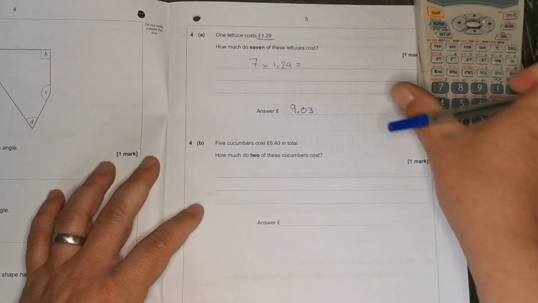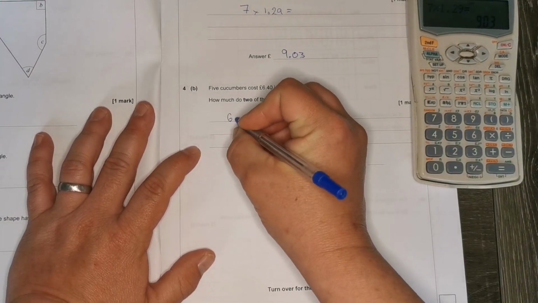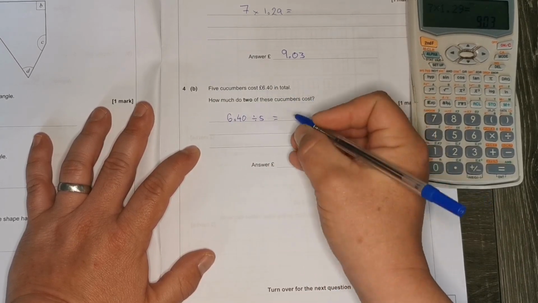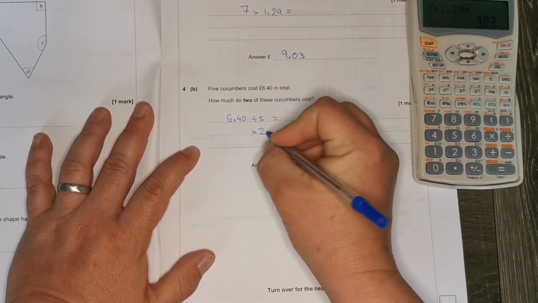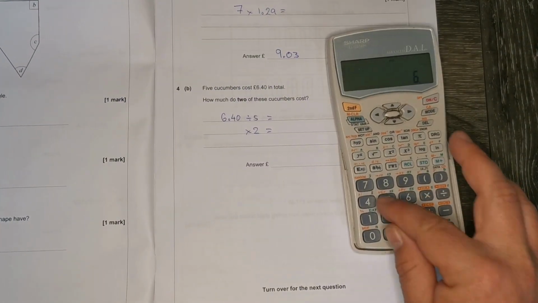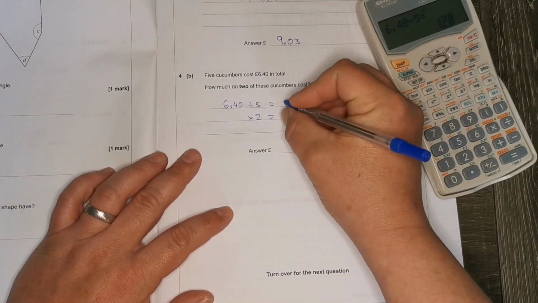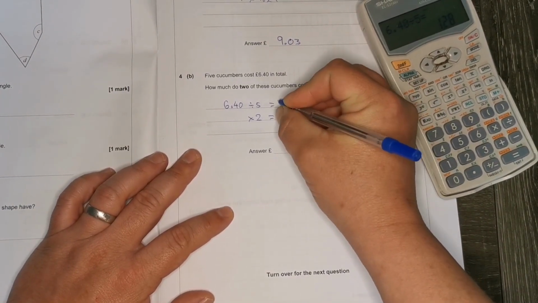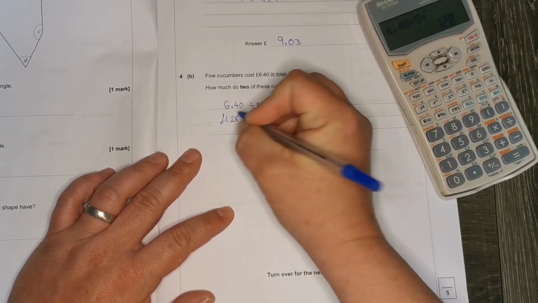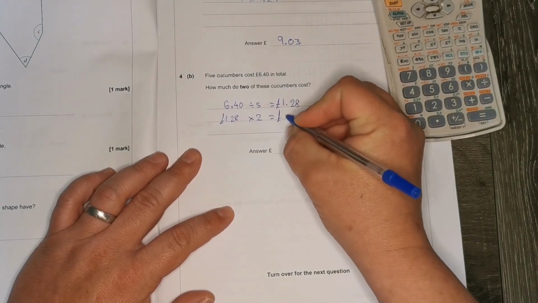5 cucumbers cost £6.40 in total. How much do 2 of these cucumbers cost? Well, let's do £6.40 divided by 5 to find out what 1 is worth, and then take that and times that by 2 to find out what 2's worth. So £6.40 divided by 5, £1.28. It's quite expensive for a cucumber if you ask me. So £1.28 times 2, £2.56.